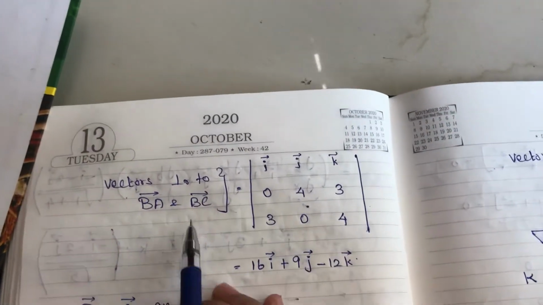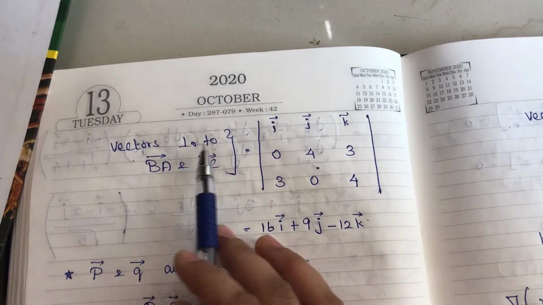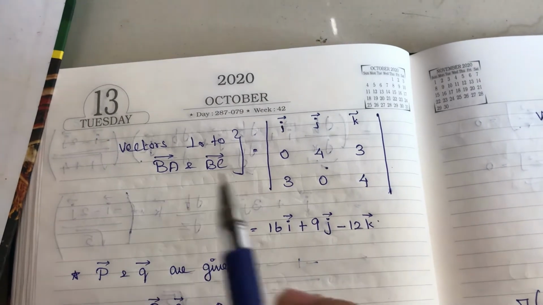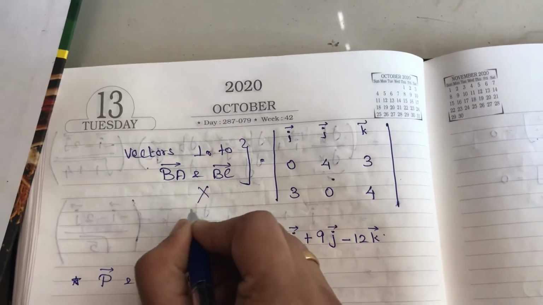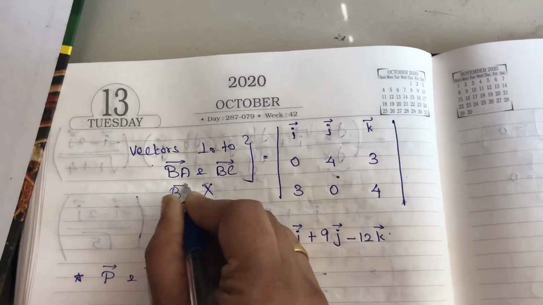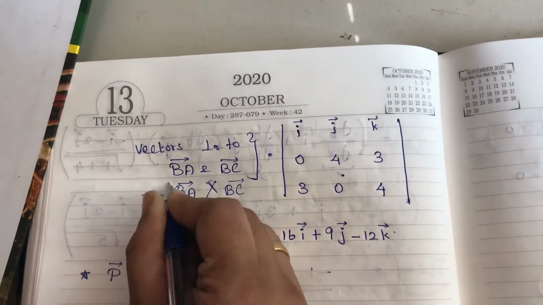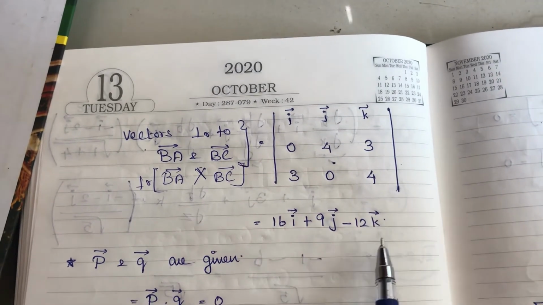Then the vectors perpendicular to BA and BC. I need to find the vectors which are perpendicular to BA and BC. So I am just taking these two vectors in cross product. Okay, BA vector cross BC vector to get the perpendicular. Okay, so if I take it, I will get the determinant value as this.